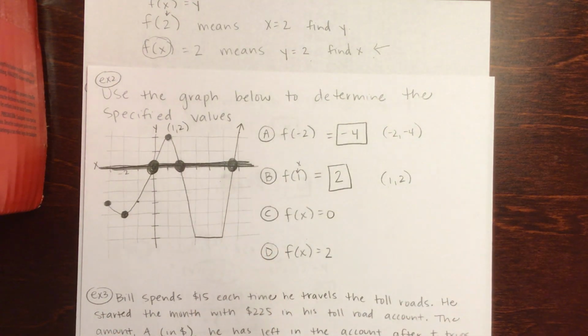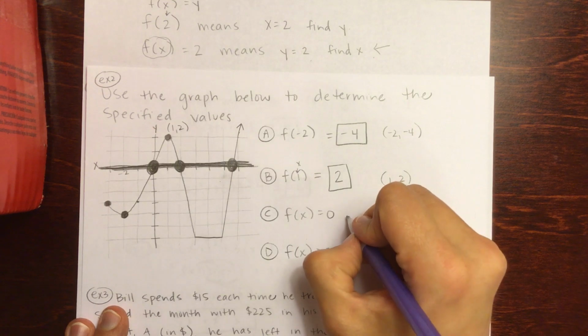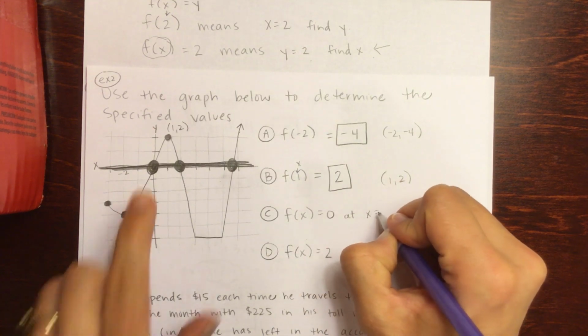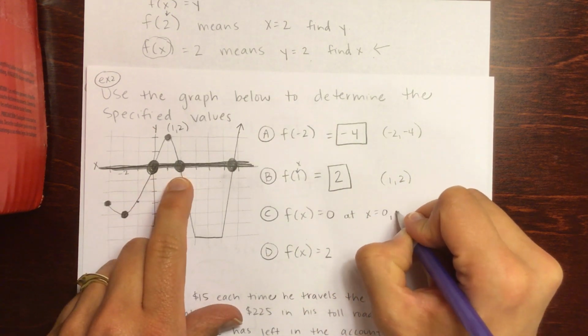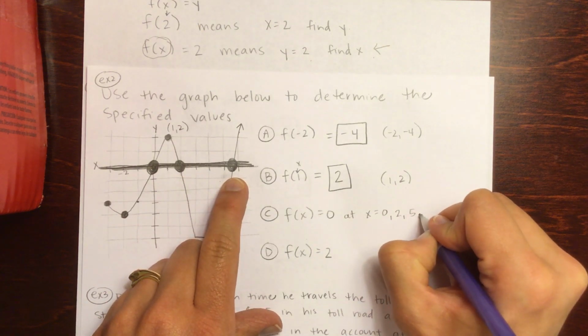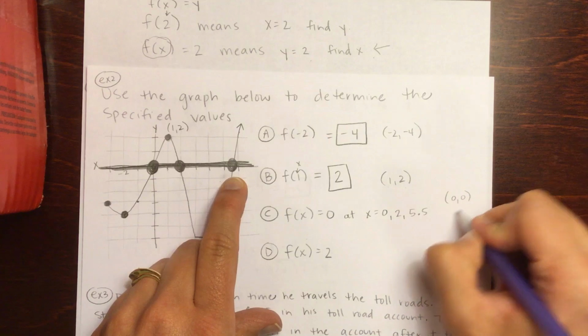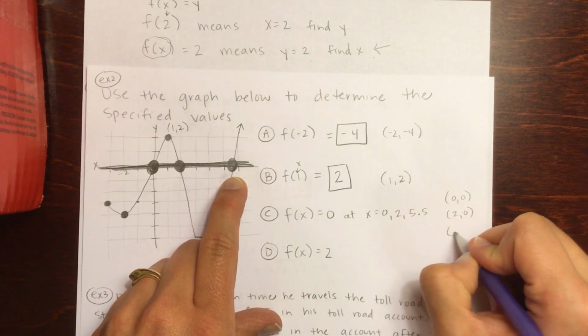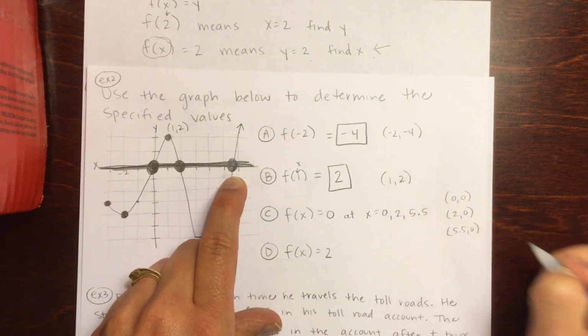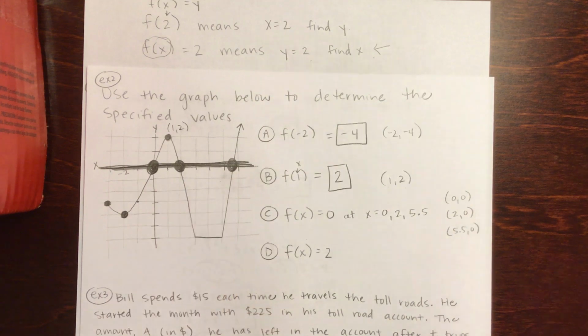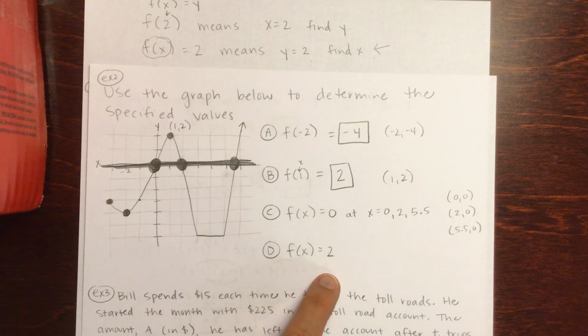So f of x equals 0 at x equals 0, x equals 2, and x equals 5.5. That means I have the coordinate points (0, 0), (2, 0), and (5.5, 0) on my graph. That one was kind of weird because it was the axis, so it may be more helpful to see this last part. f of x equals 2, I'm giving you the y value.